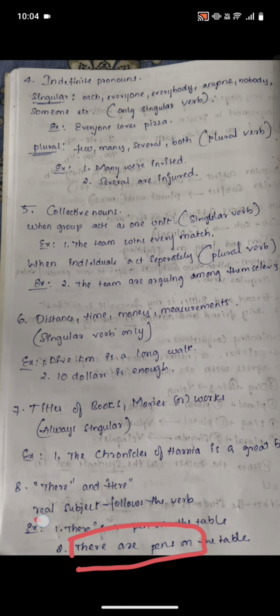That means the real subject follows the verb. We can observe that by looking at the examples here.